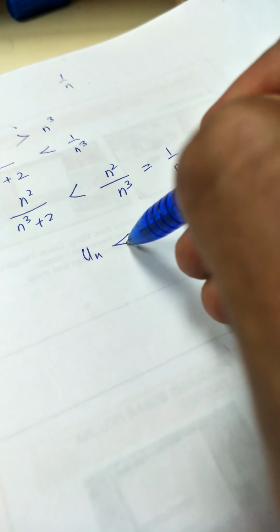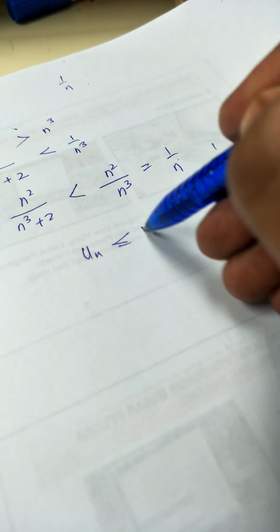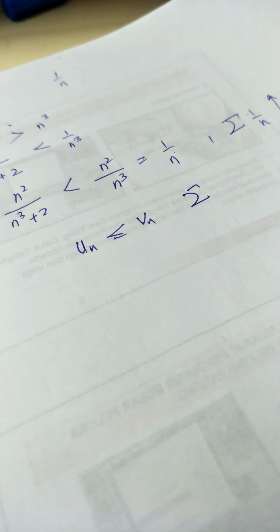Now, what does our test say? Our test says that if un is less than or equal to vn, and for divergence, if the smaller series diverges, then the bigger series diverges.